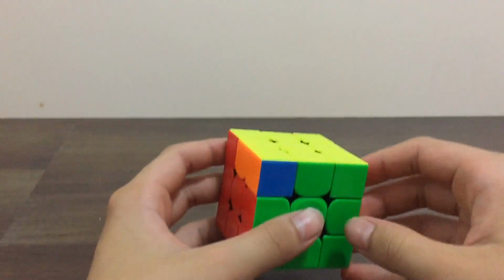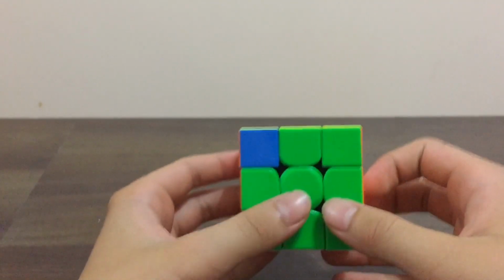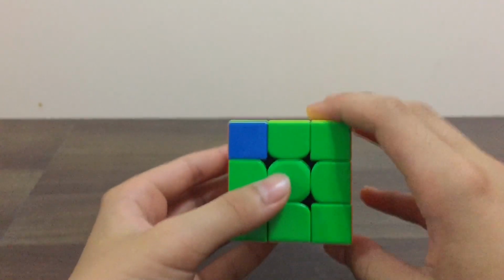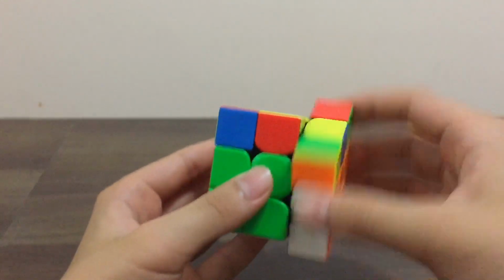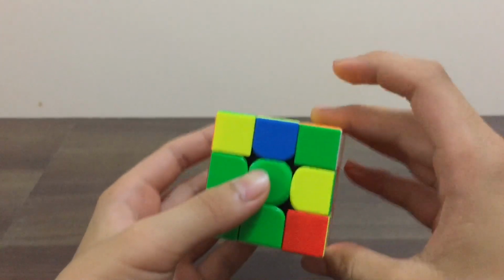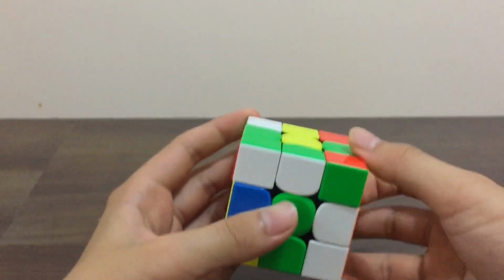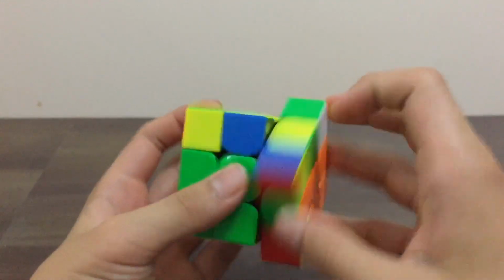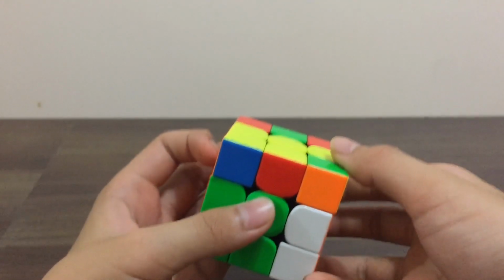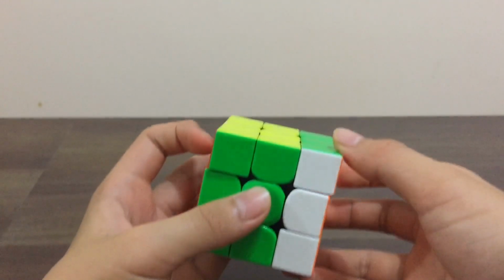This is NA perm. There are 4 blocks around the cube. So the algorithm is like this. R, U, R prime, U, R, U, R prime, F prime, R, U, R prime, U prime, R prime, F, R2, U prime, R prime, U2, R, U prime, R prime.